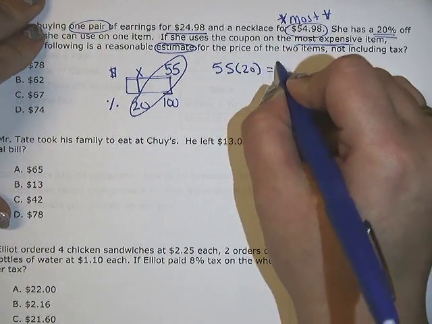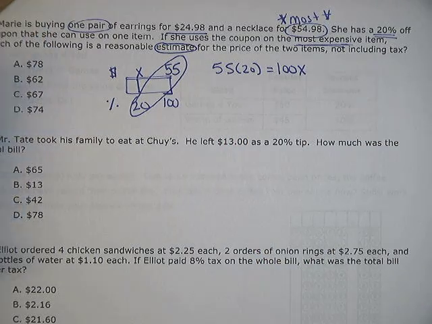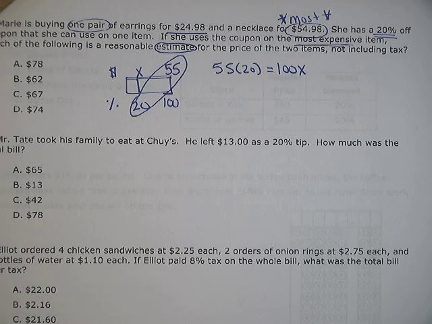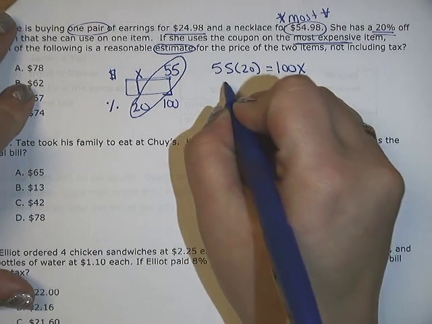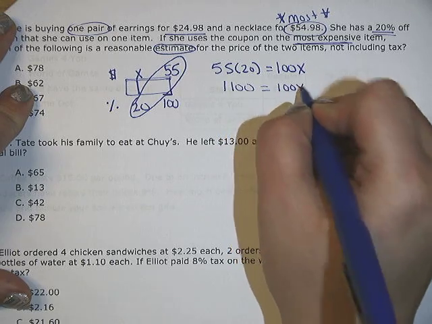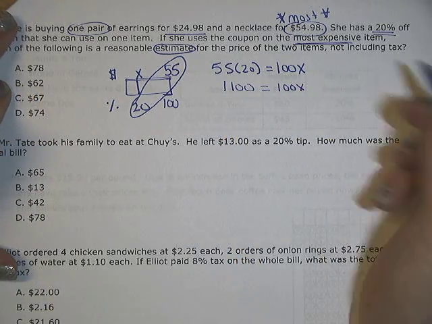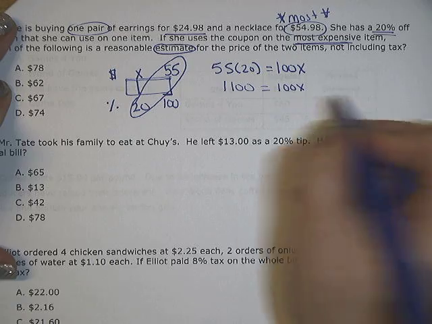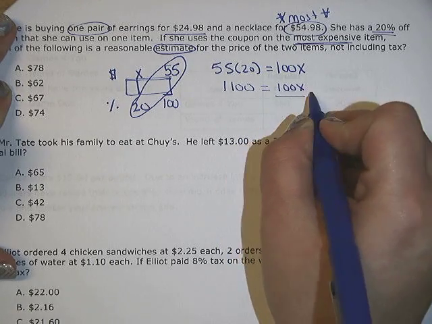55 times 20 equals 100X. So I'm going to actually multiply 55 times 20, and I'm going to get 1100 equals 100X. Now we're still using our algebra because I'm trying to figure out what X is.